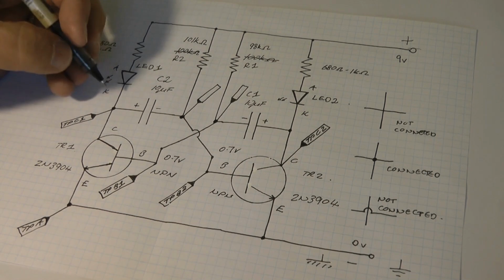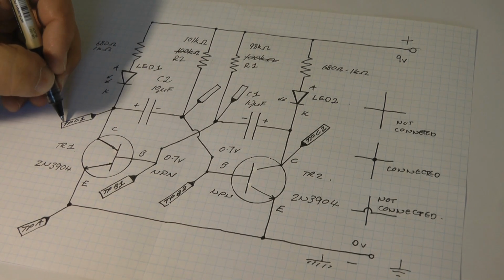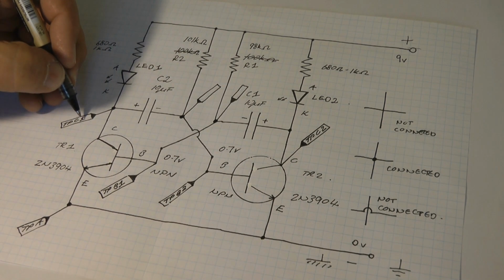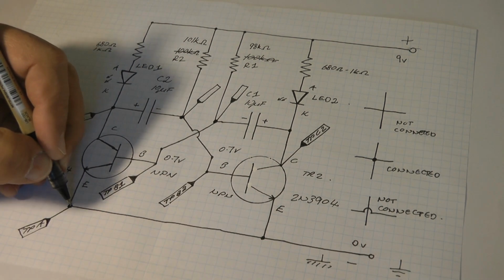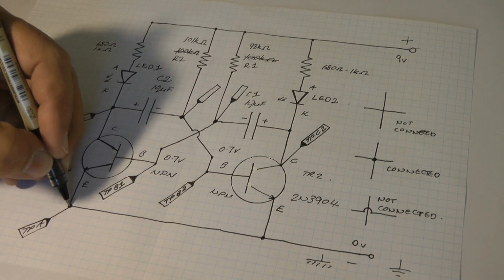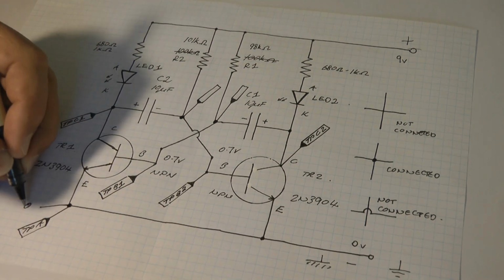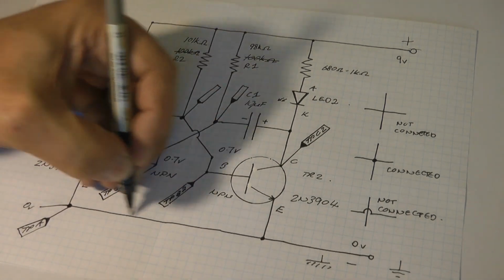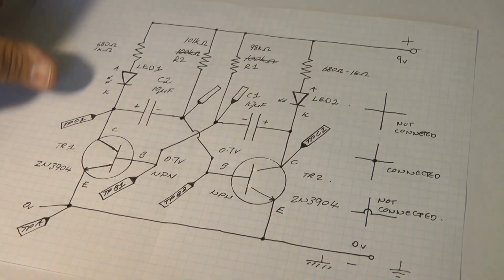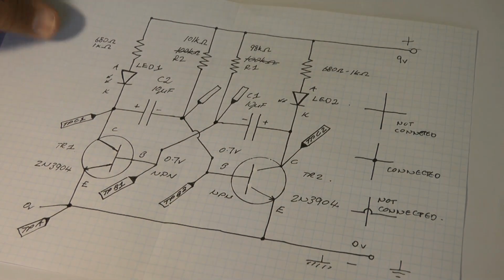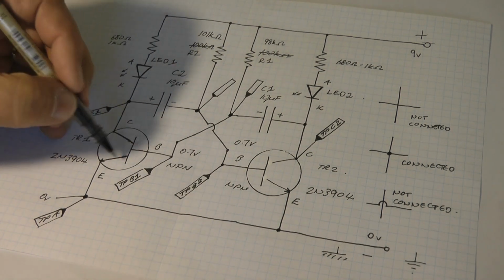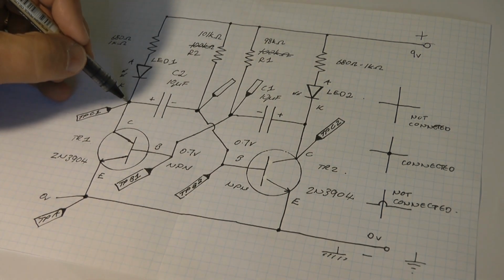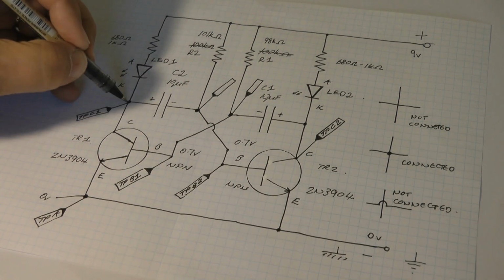So instantaneously, the voltage at test point collector 1 drops to this voltage down here. Now remember that the voltage down here is 0 volts, because all along this rail to that point there, it's all 0 volts. So the moment you close the switch inside the transistor, this point drops to 0 volts.